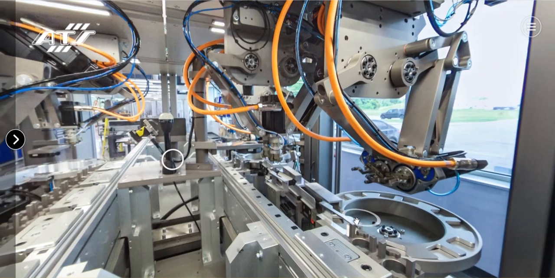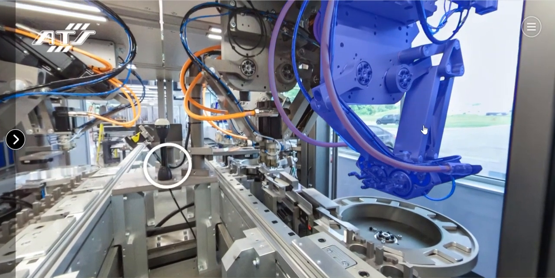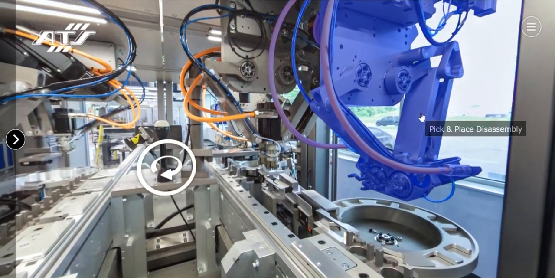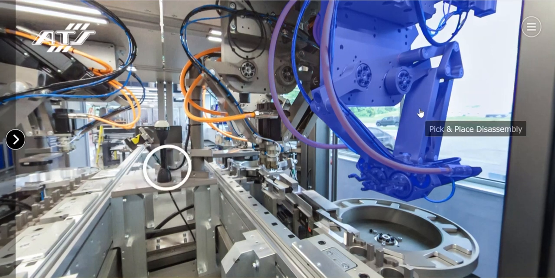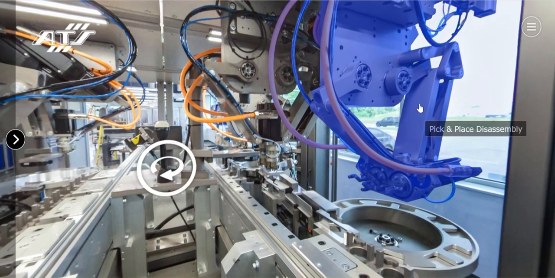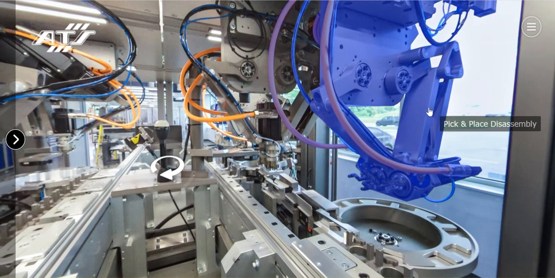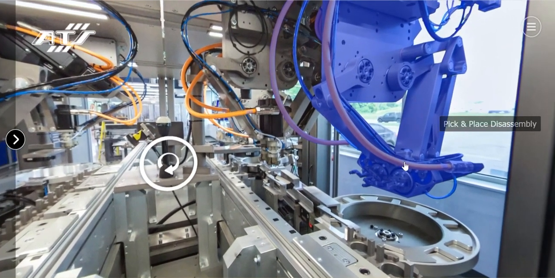So a very short stroke rate, but with the strength necessary to exert significant forces for high force operations, as well as, through finite element analysis, having the linkages designed for a minimal amount of weight so that we can move at the high speeds that we want.